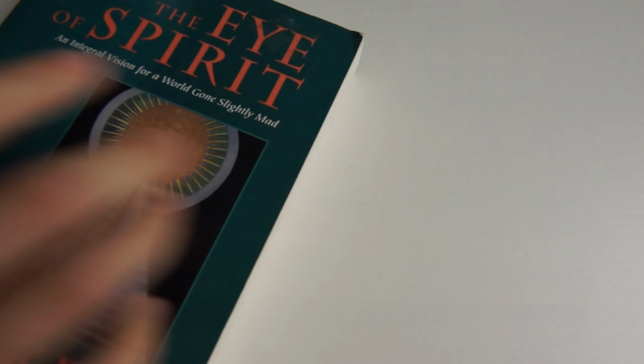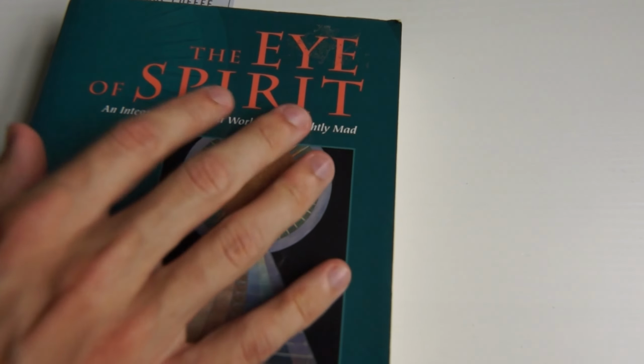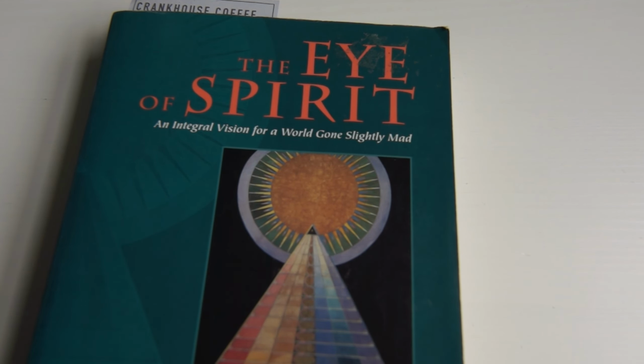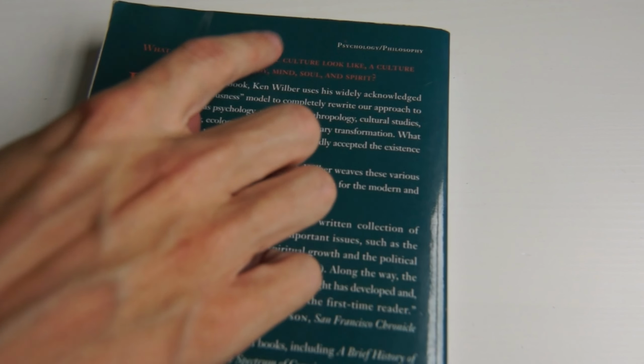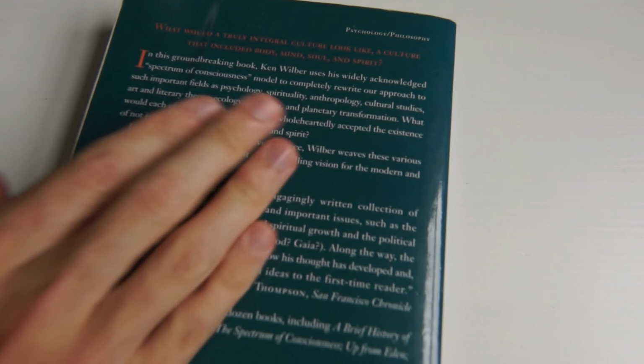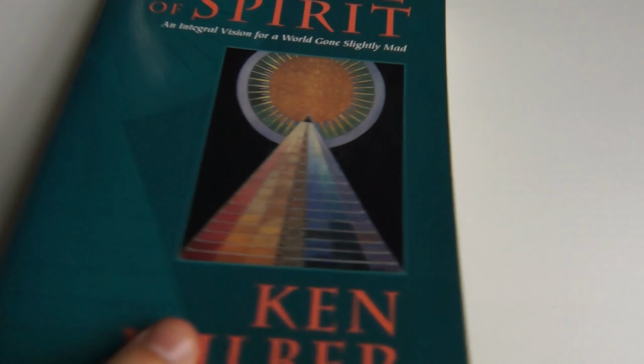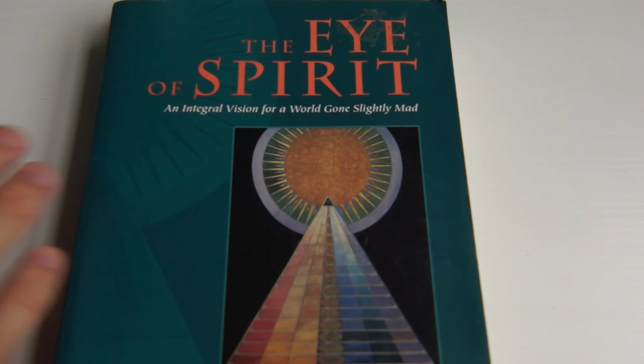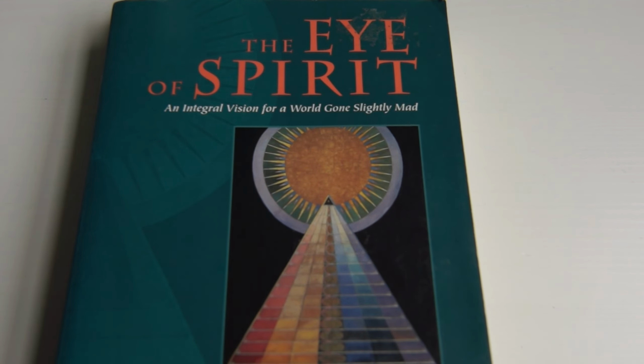So firstly, there is The Eye of Spirit. I quoted this in the previous section of the lesson. So on the back, it asks a really good question, which is just this one up here. Hopefully it'll turn up clearly. What would a truly integral culture look like? A culture that included body, mind, soul, and spirit. And this book just explores that question in a very thorough, but a very approachable way. At least by Ken Wilber's standards, at least.